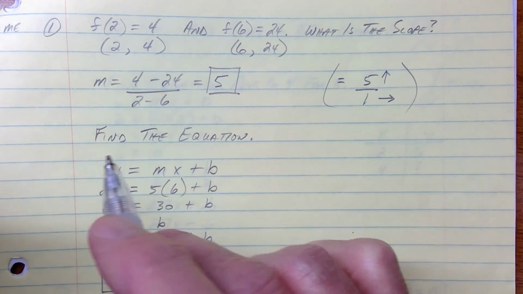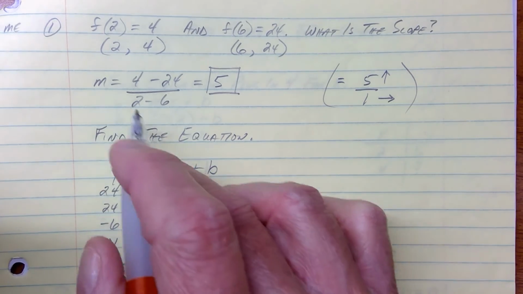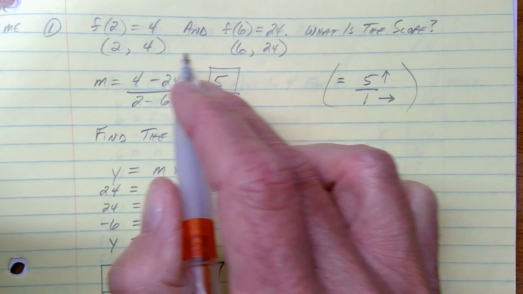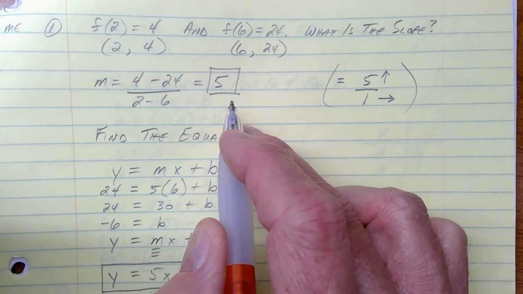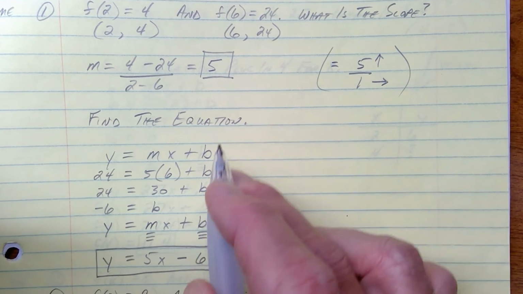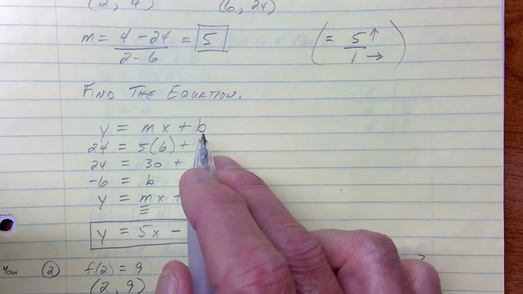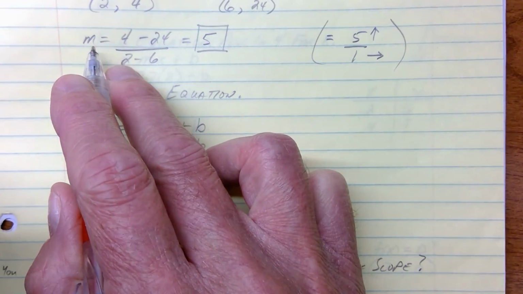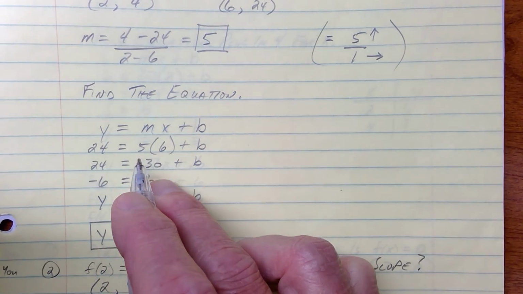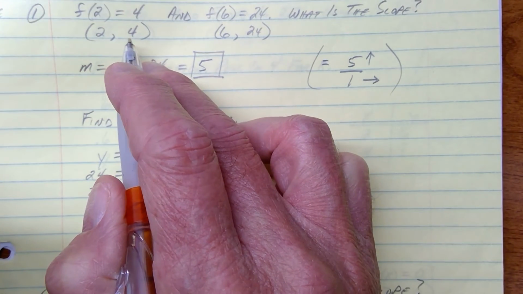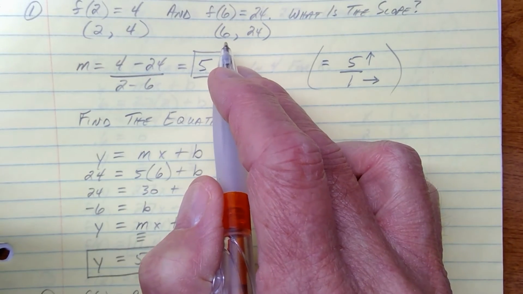First things first, let's find the equation. I need to know what m is. 4 minus 24 over 2 minus 6 is how I did it. I wound up with a slope of 5. Next, I have to find b, the y-intercept. To find b, I need numbers for y, m and x. We just figured out that m was 5. For x and y, I can use 2 and 4, or 6 and 24.